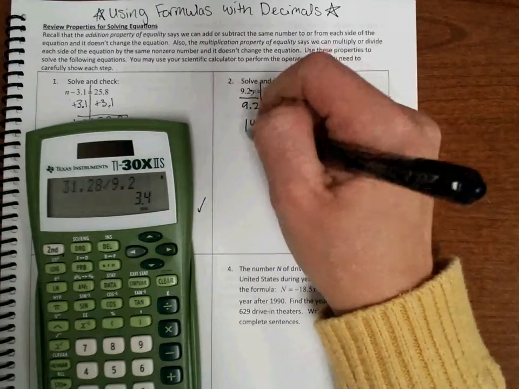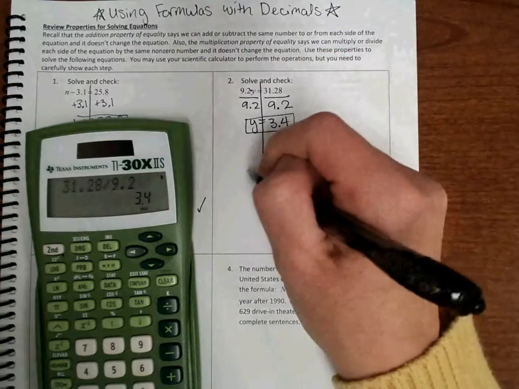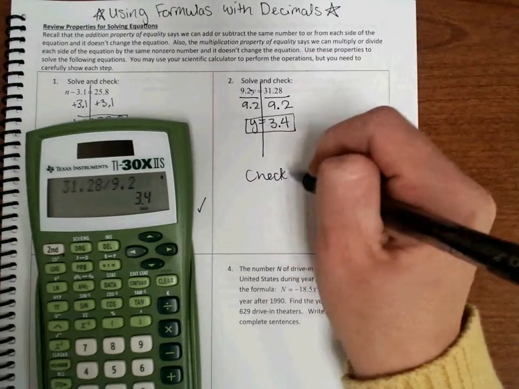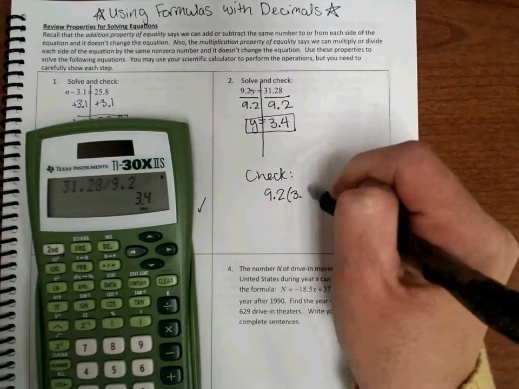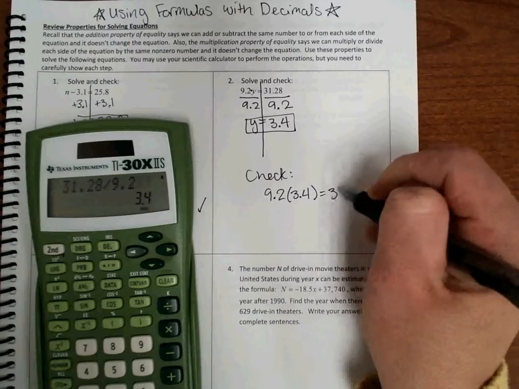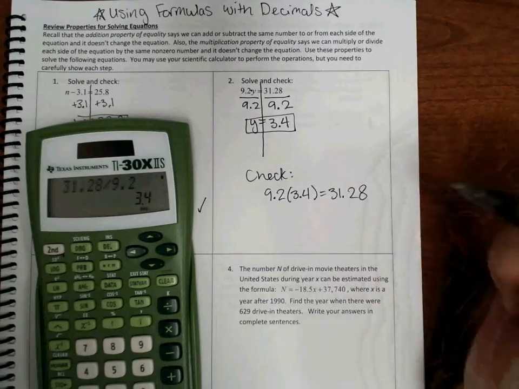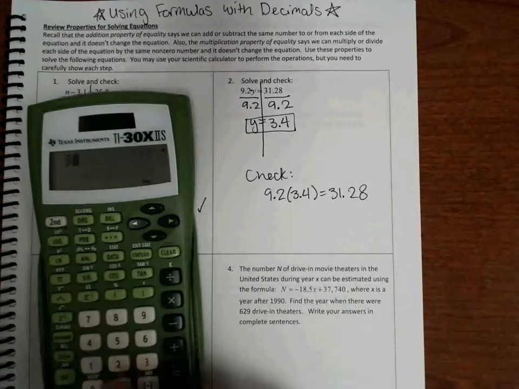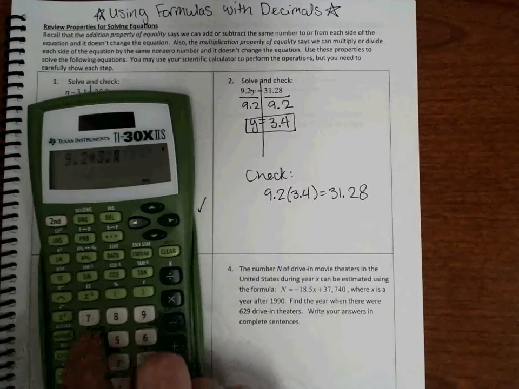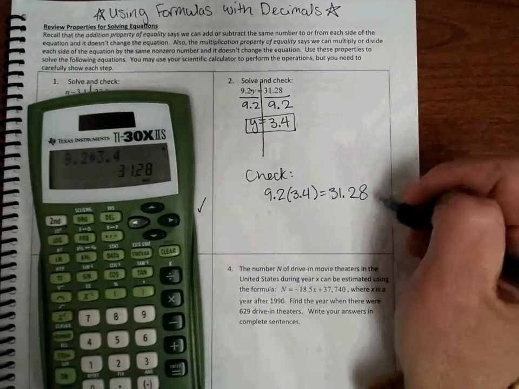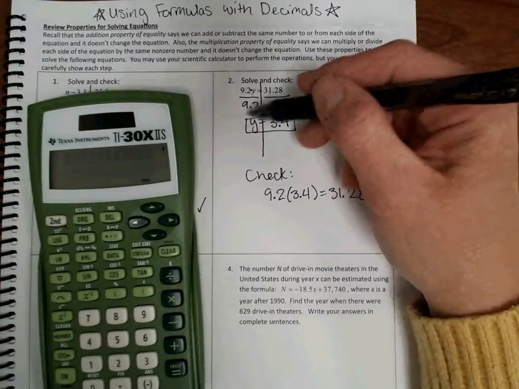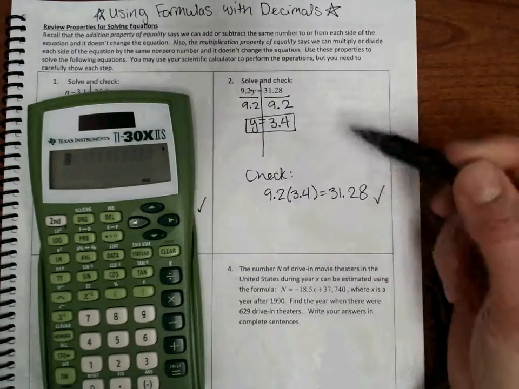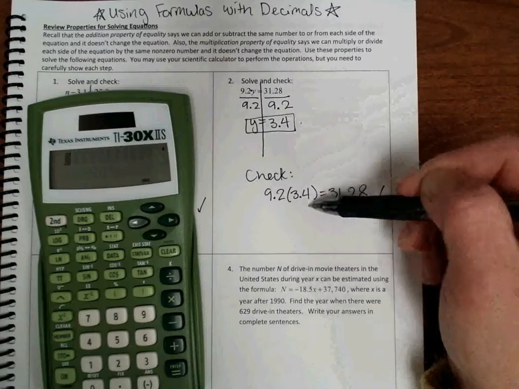And again, I'm going to go back to the original equation to check. So I have 9.2 times y, which is 3.4, equals 31.28. So let's double check that one. 9.2 times 3.4. Yep, it equals 31.28, so we're good. Make sure you're boxing your solution and not your check. So this is your solution, this is your check.